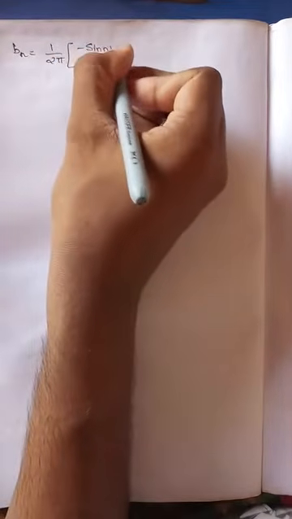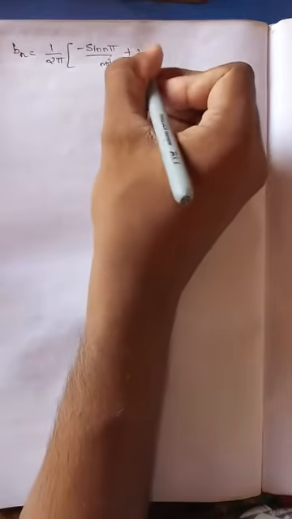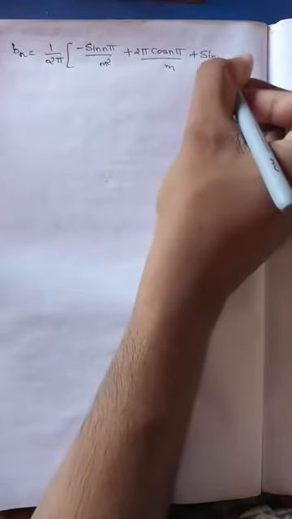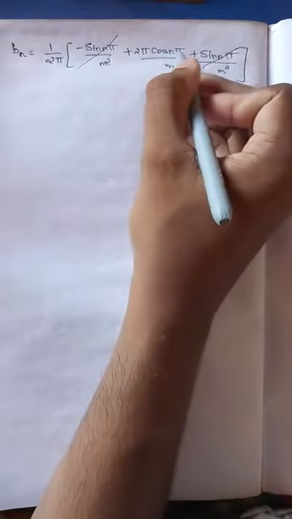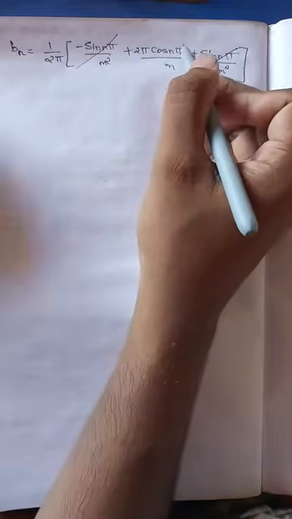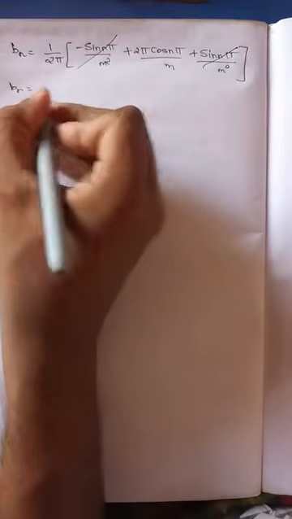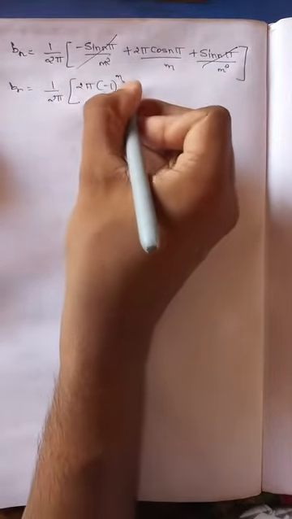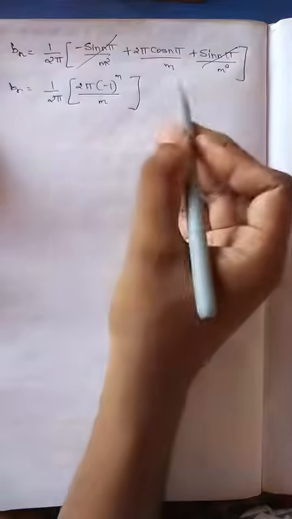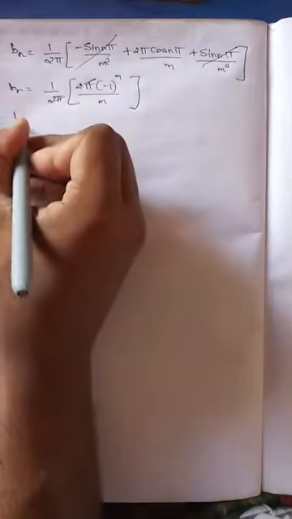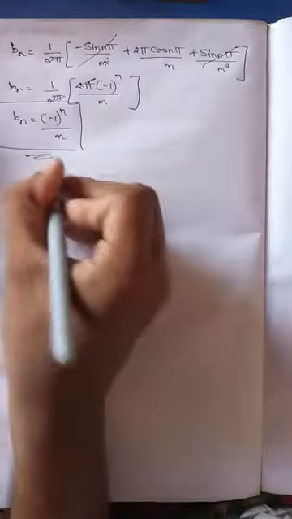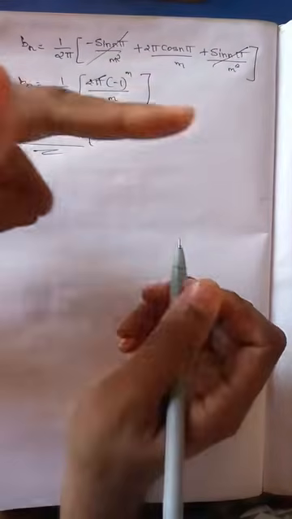Minus sin n pi by n square plus 2 pi cos n pi by n plus sin n pi by n square. Here these two terms get cancelled. The value of cos n pi is minus 1 to the power n. So now let's substitute that. 2 pi minus 1 to the power n by n. So here the same thing, 2 pi gets cancelled, so the final value of bn is minus 1 to the power n by n. So now we have found out a0, an and bn.